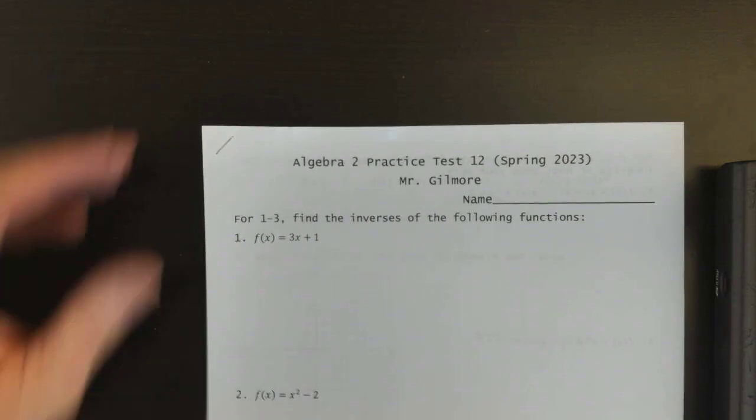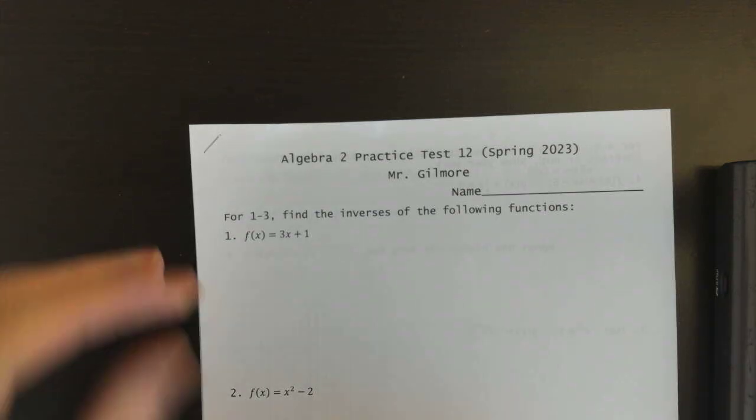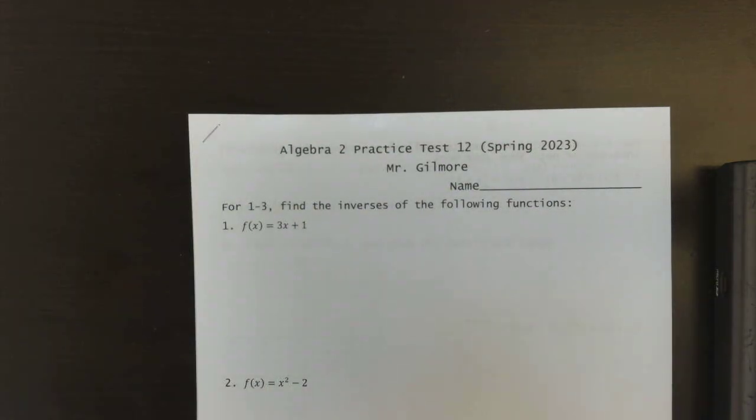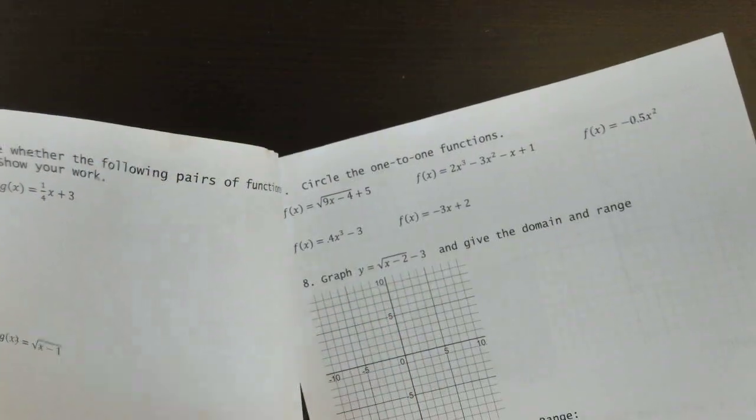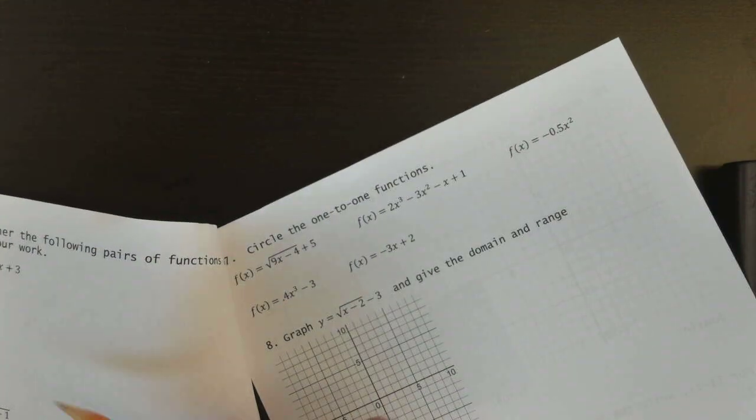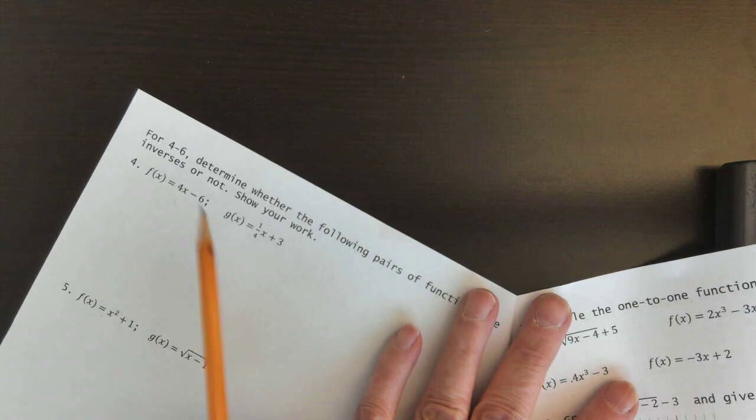Well, hi everyone. We have this practice test here, and there are various parts. First page, we're finding inverses of functions. Second page, we've got three problems where we have to determine whether two functions are inverses.